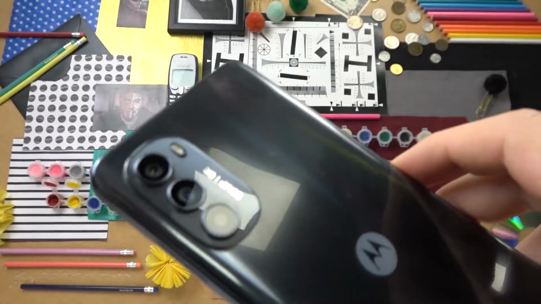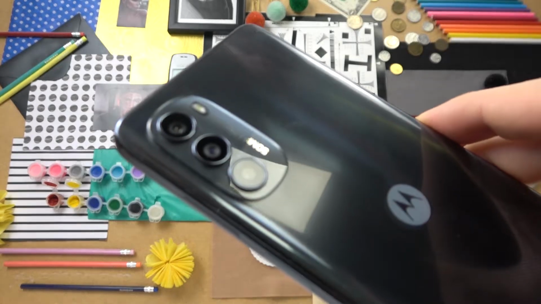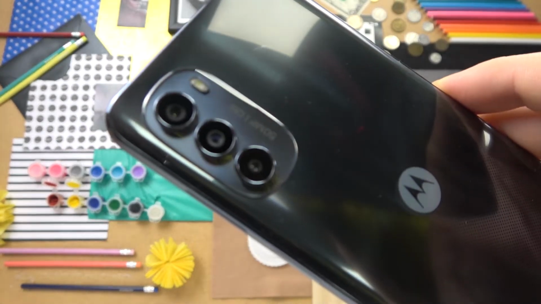Okay, so that's all my 5 tips for the camera in the Moto G82 5G.